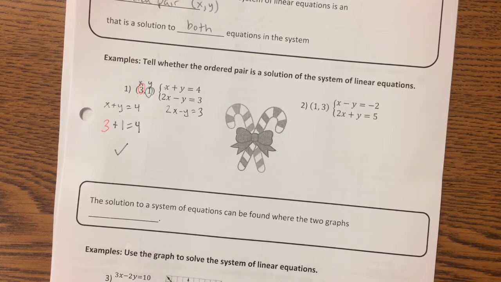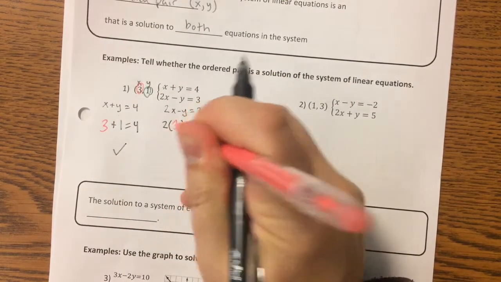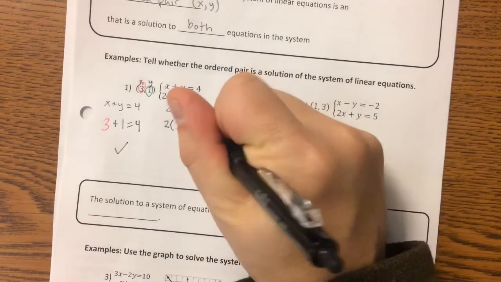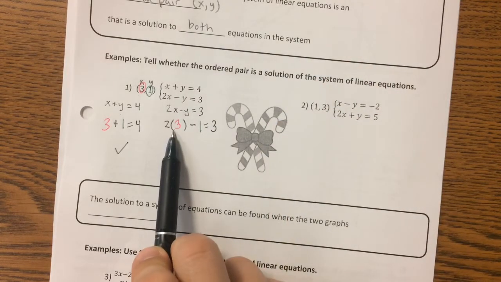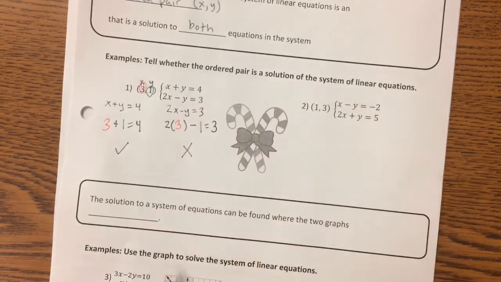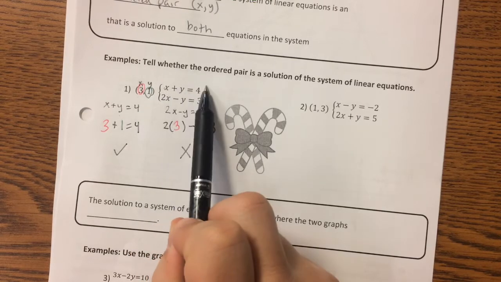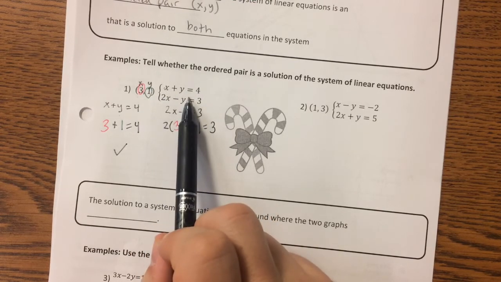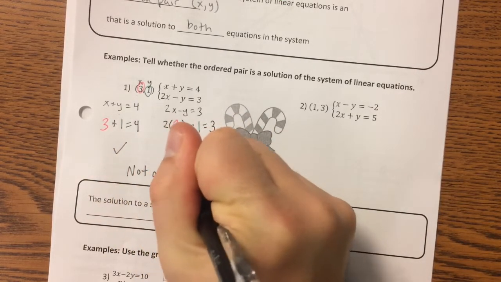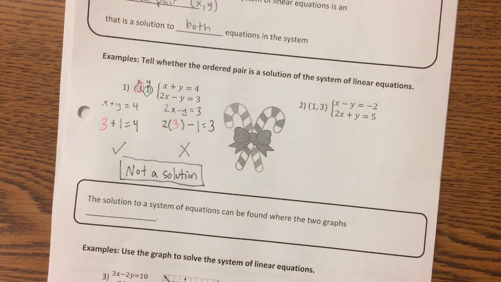So if I plug in 3 and 1 to the next one, I get 2 times 3 minus 1 equals 3. So this would be 6 minus 1, does that equal 3? No. So it is a solution to one of the equations. In other words, this point is going to be on this line, but it's not on this line. So we say, no, this is not a solution. It must be a solution to both equations.